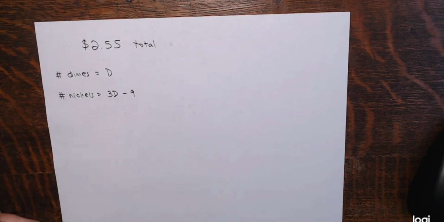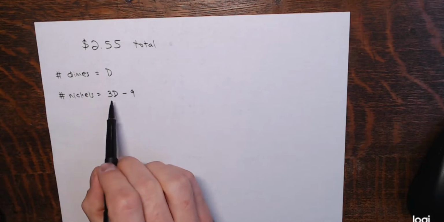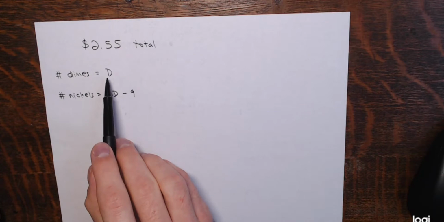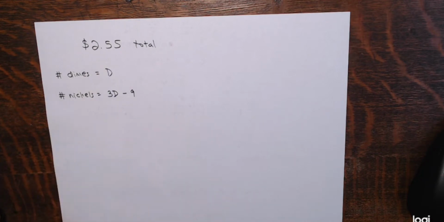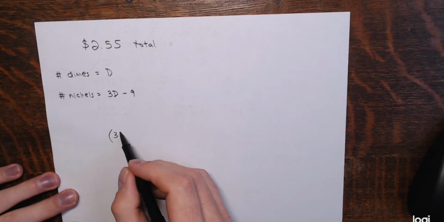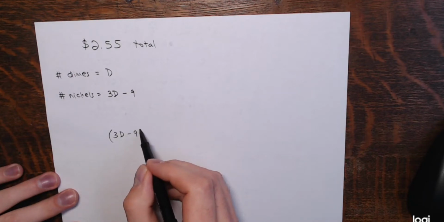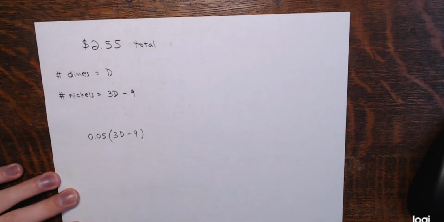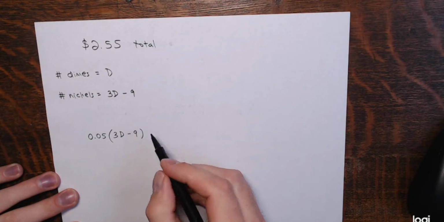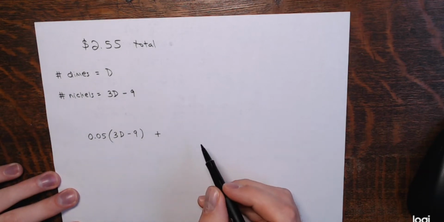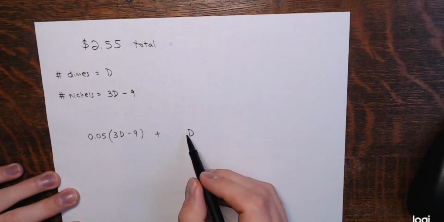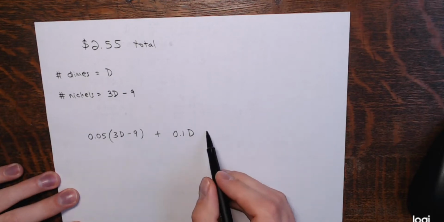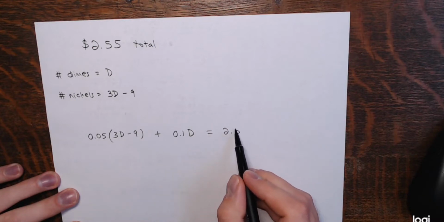And then the same concept. The amount of money she has in nickels plus the amount of money she has in dimes should be equal to this $2.55. So you take the number of nickels, right, 3D minus 9, and that gets multiplied by 0.05, right? There's $0.05 in a nickel. Add to that the amount of money she has in dimes, right? You take the number of dimes, which is D, and multiply that by 0.1 or 0.10. And then add the money up. She has $2.55.